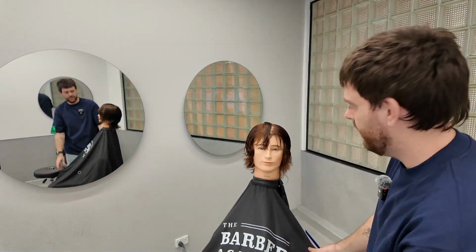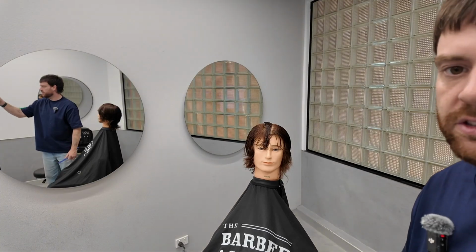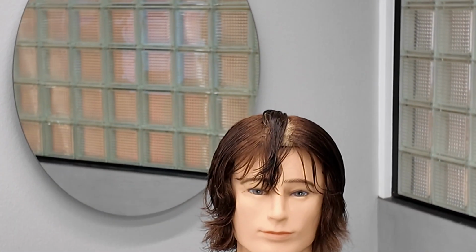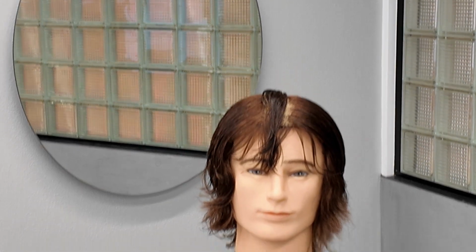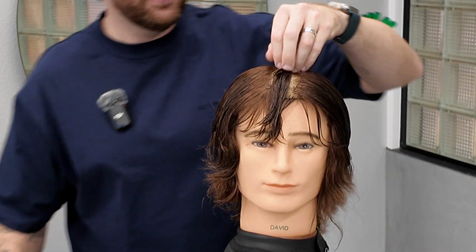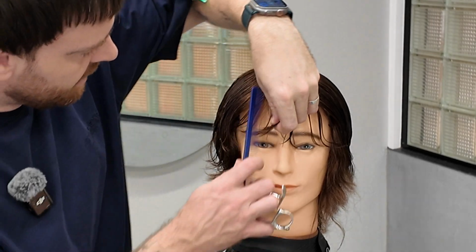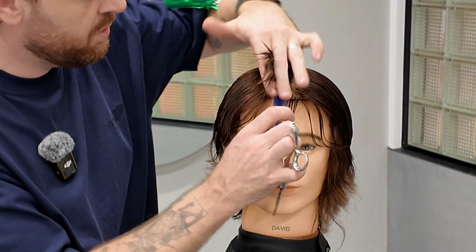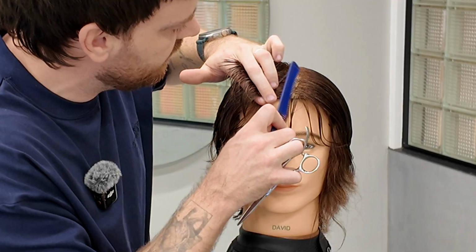David's on the wonk a bit, yeah, there we go. Cool, so let me just zoom in for you. Now you can see there, David's got his guide through the middle. So what that means now is I can use that little section from the front.